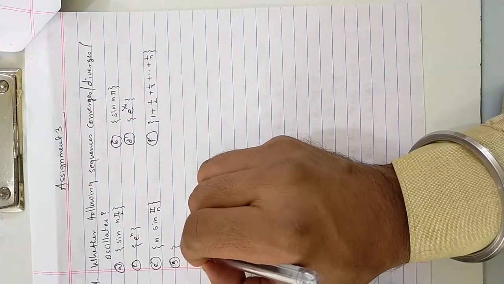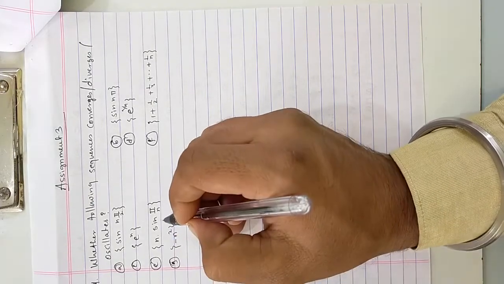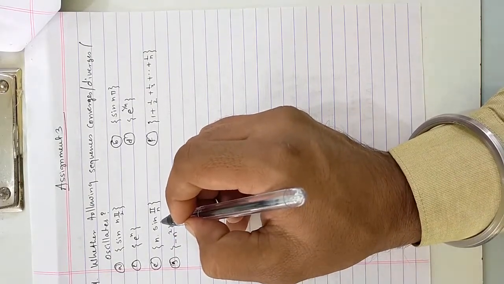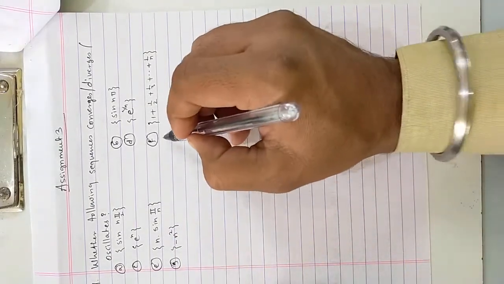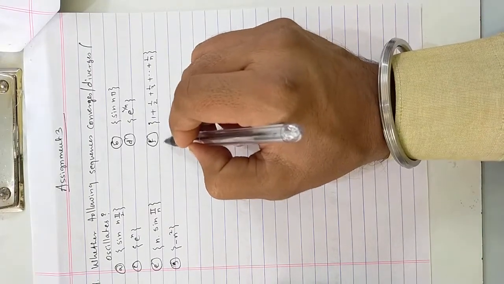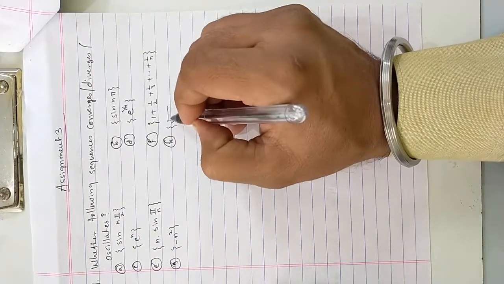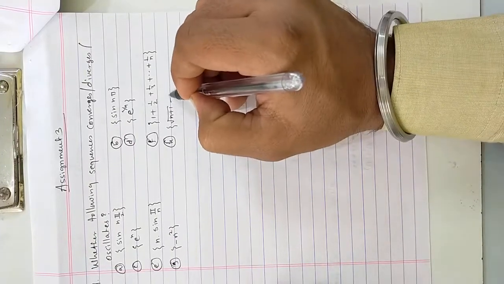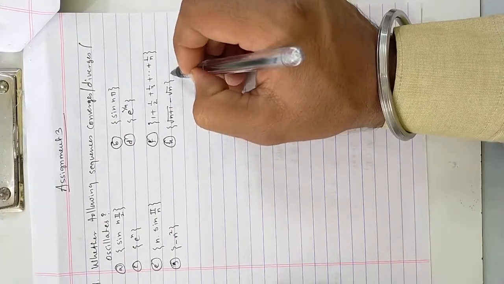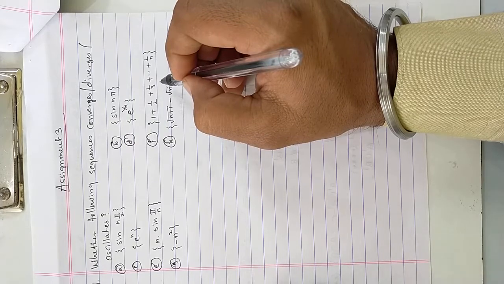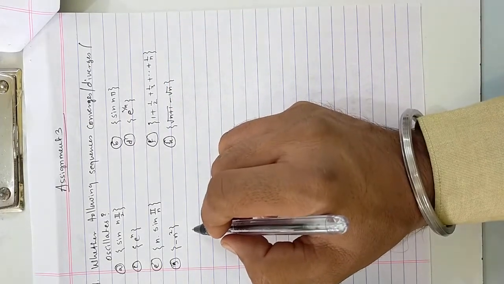The next one is the sequence minus n square. The next one is the sequence square root of n plus 1 minus square root of n. Okay, this much is sufficient.